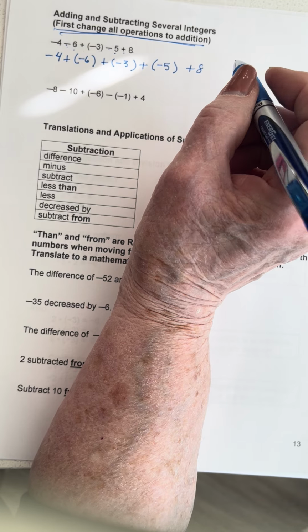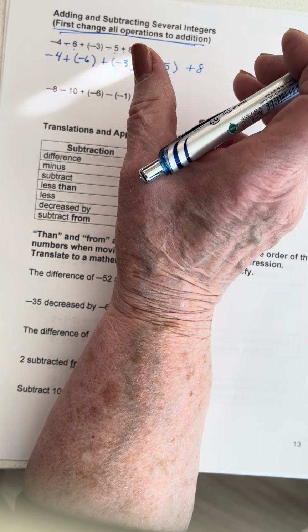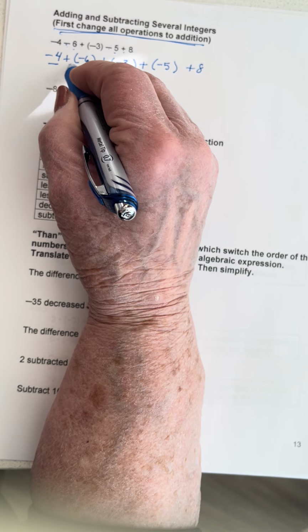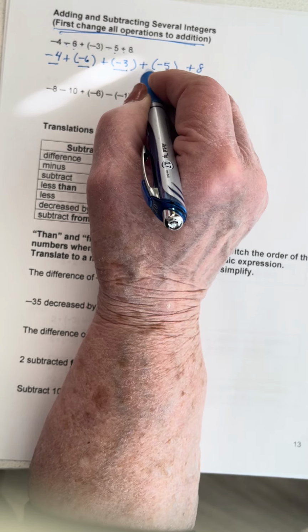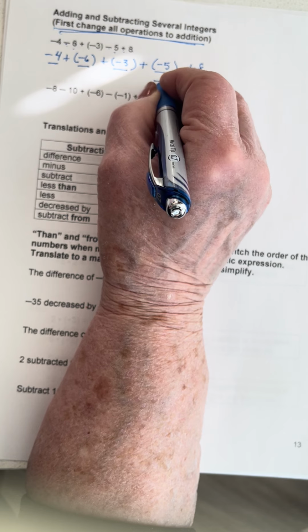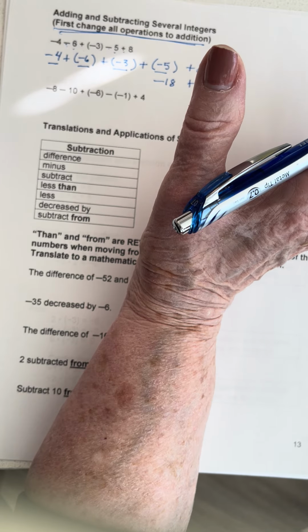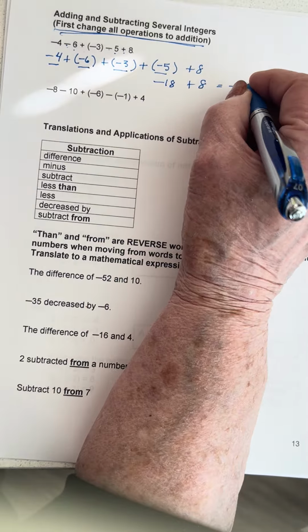If you remember when we were in addition, we said we would add the negatives together, add the positives together. Then we've got one of those simple little problems. So we've got 4 negatives, 6 negatives, that's 10. 3 more would be 13. 5 more would be 18 negatives plus 8. And now we're to our simple problem. Do we have more positive or negative? Negative, and how many more? 10.